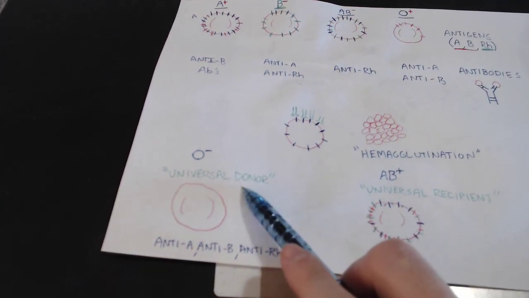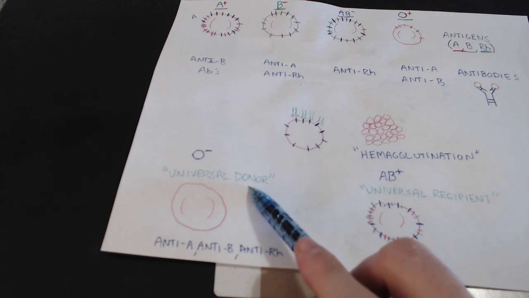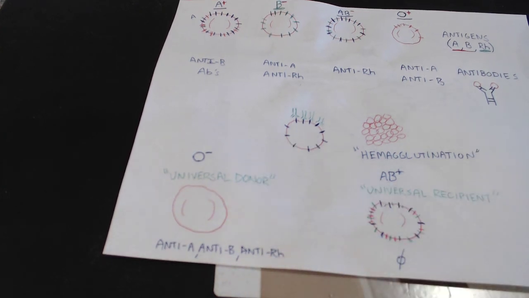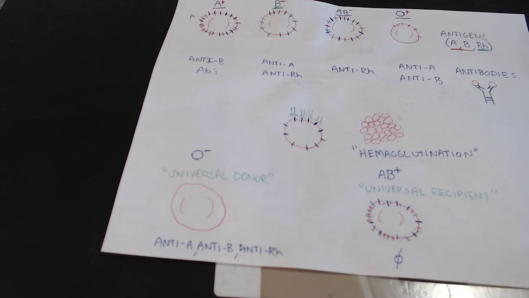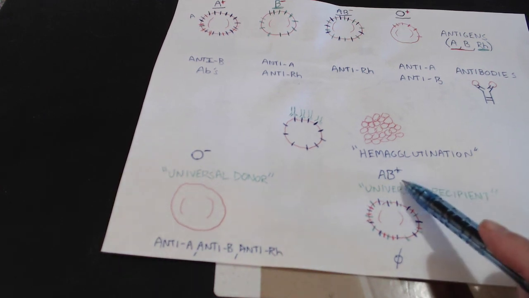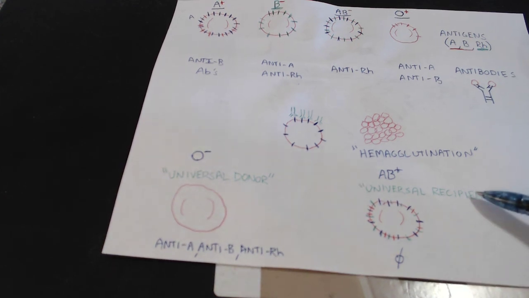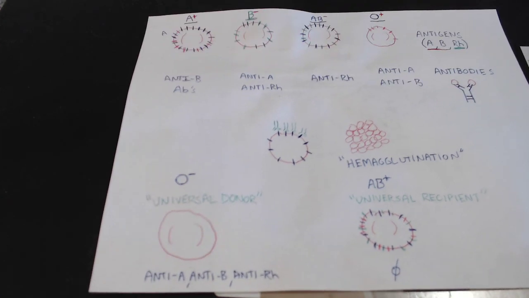So O negative is the universal donor, but the downside there is that they can only receive blood from someone who is also O negative. Someone who is AB positive can receive blood from any blood type, but the downside there is they can only donate blood to someone who is also AB positive.